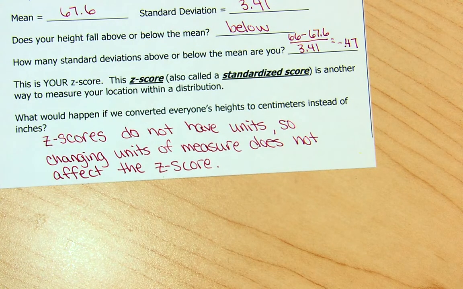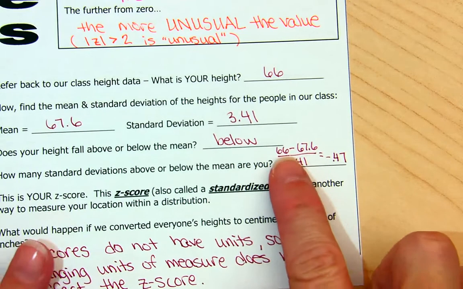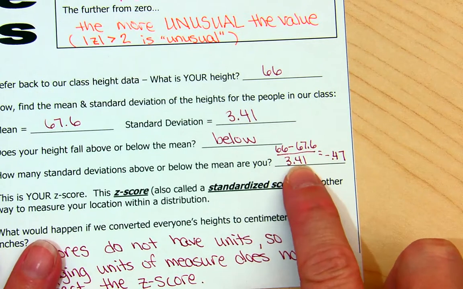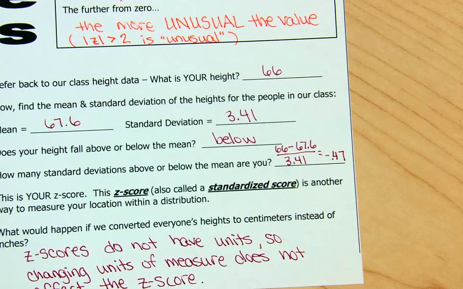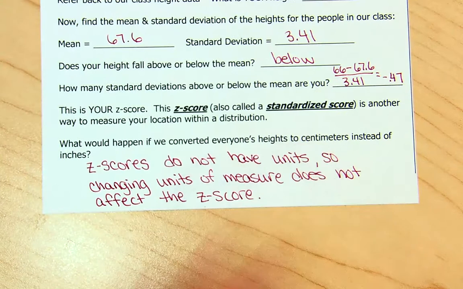Yes? Right, but if we multiplied, we would multiply this, this, and this all by the same value, so it would reduce down to the same number. Good question. Anyone else have questions on that?